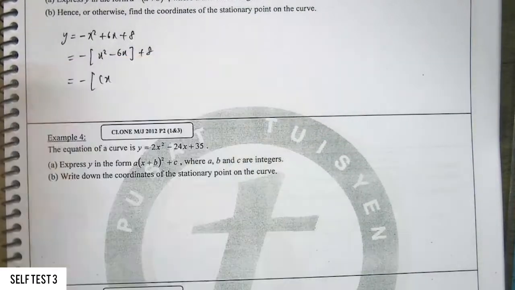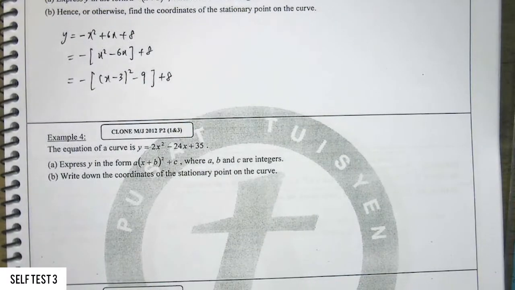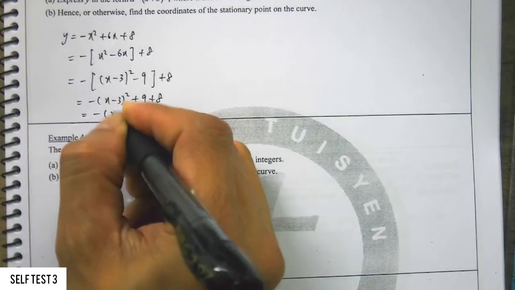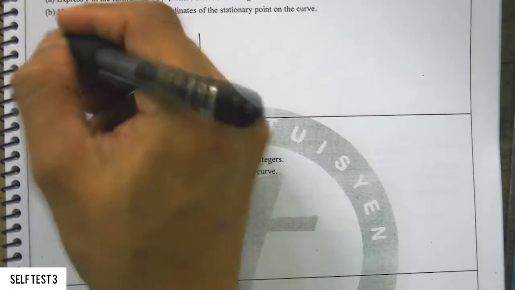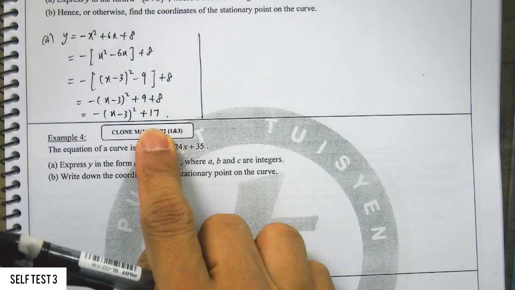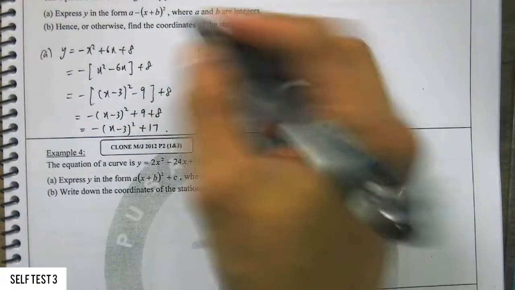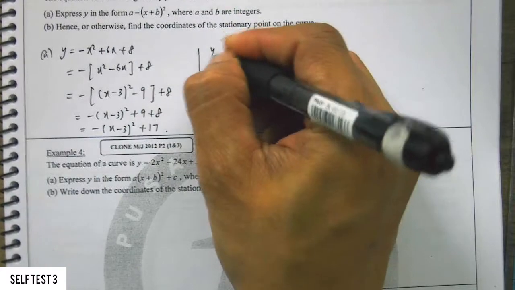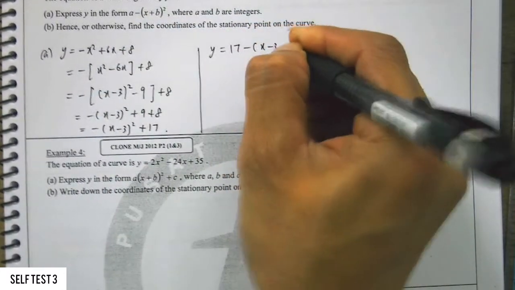Take half of negative 6. Plus 8. So this will give us plus 17. Am I right? Yes? Okay. So the first part, you're done. Express in this form. Okay, sorry, I think I need to rewrite this because A is written first.